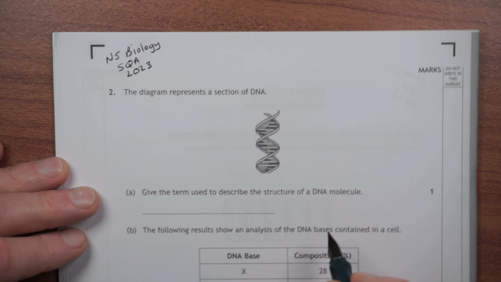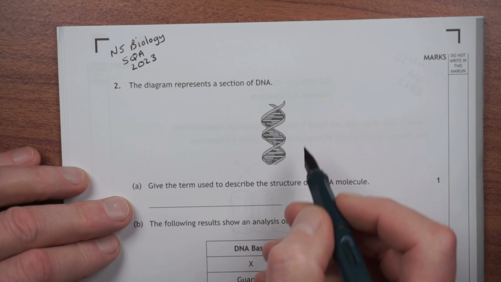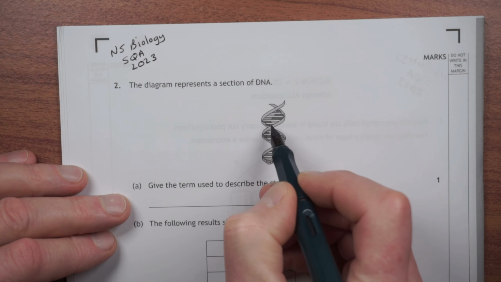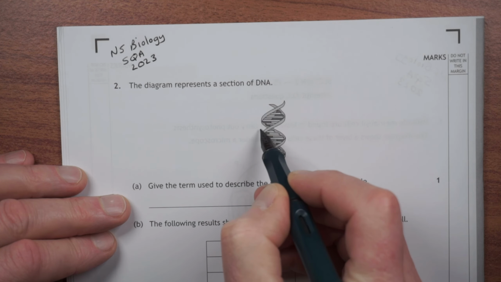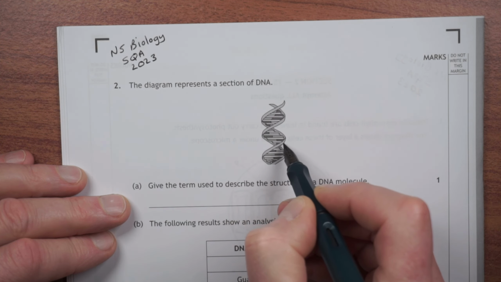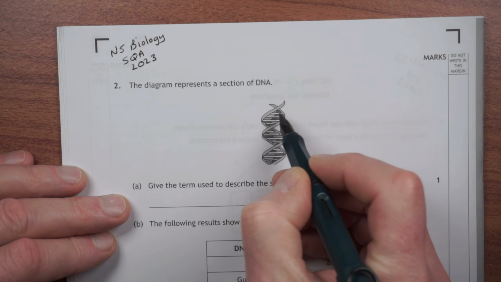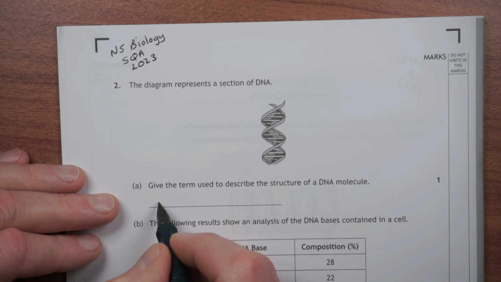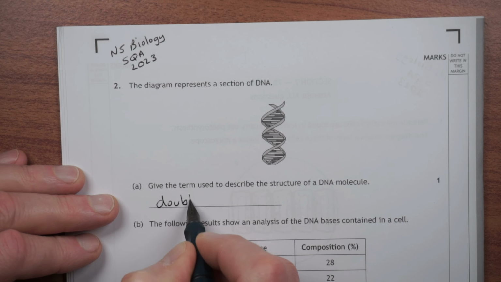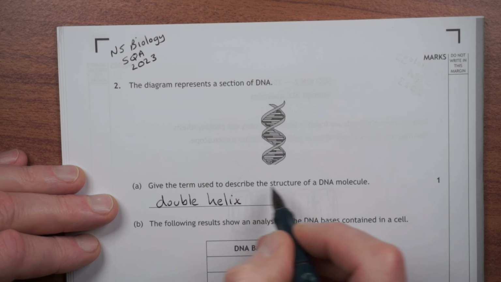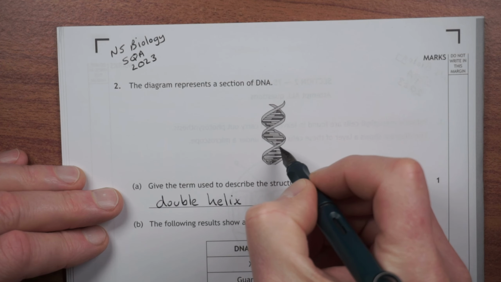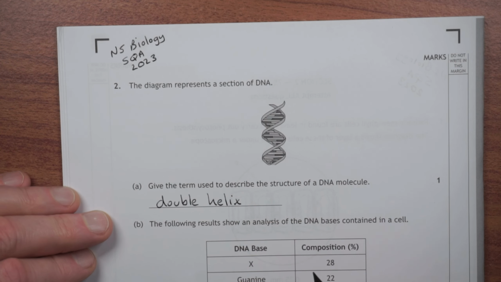Well, here's our DNA molecule, and what we have here is what we call a helix, right? And then the other strand also forms a helix. And so this is known as the double helix. That's the structure of DNA. A helix is a coil, basically.